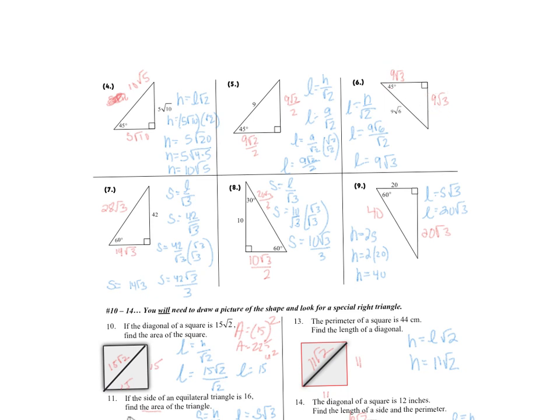Number 7 is a 30, 60, 90 triangle in which we are given the long leg, the leg opposite the 60 degrees. So therefore, to get the short leg, we take the long leg and divide it by the square root of 3. We then need to rationalize. We end up with 42 times the square root of 3 divided by 3.